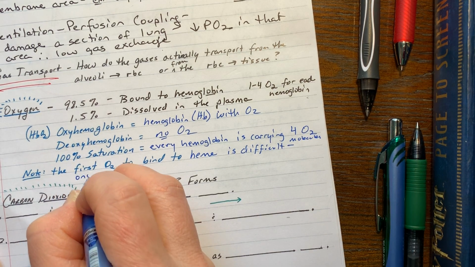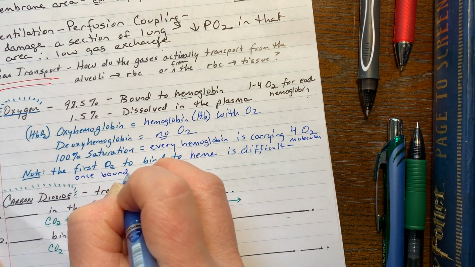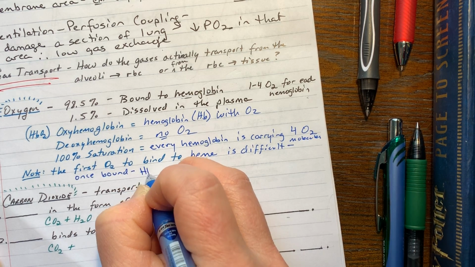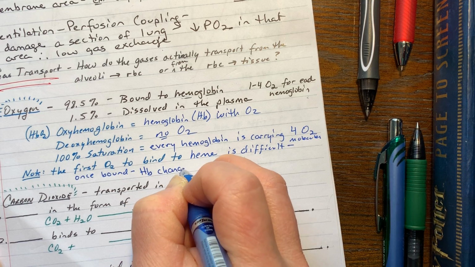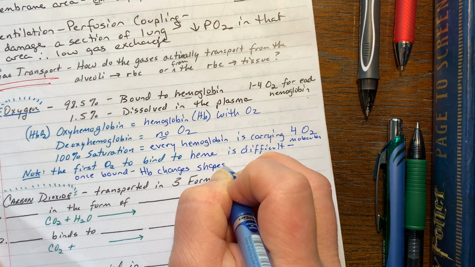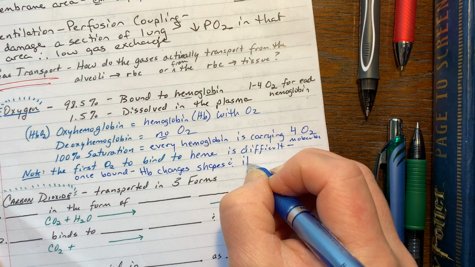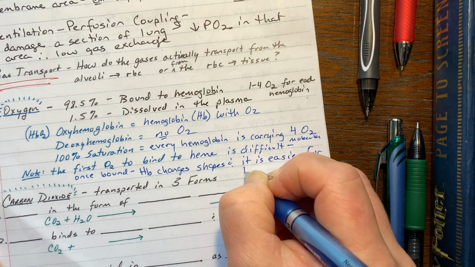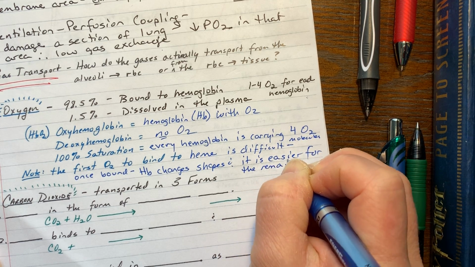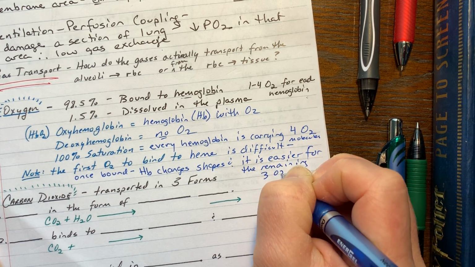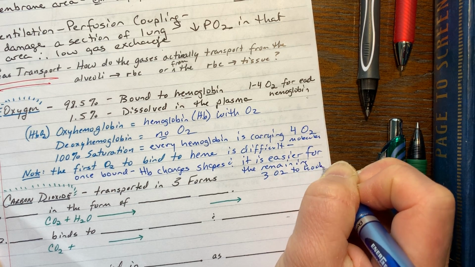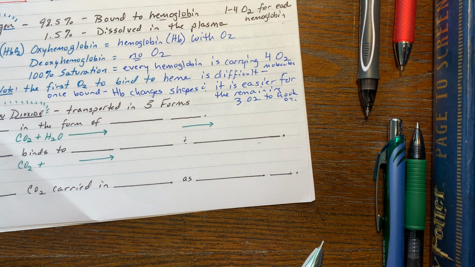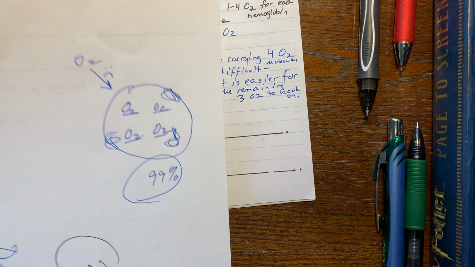Once the first one is bound, the hemoglobin changes shape, and it is easier for the remaining 3 oxygens to hook on. Okay, good.